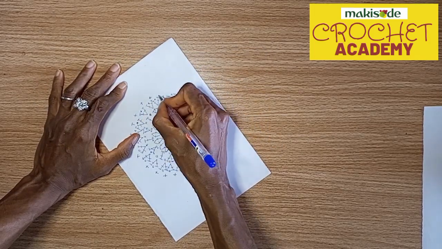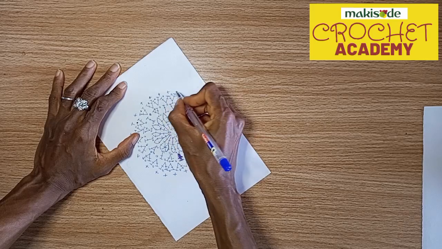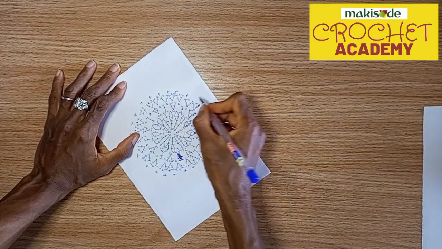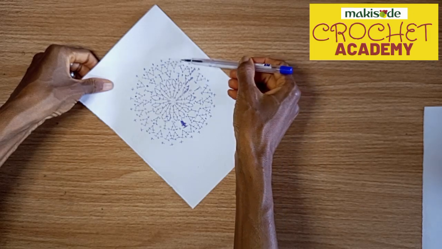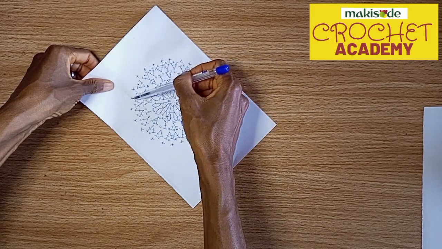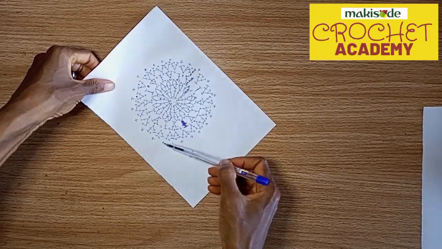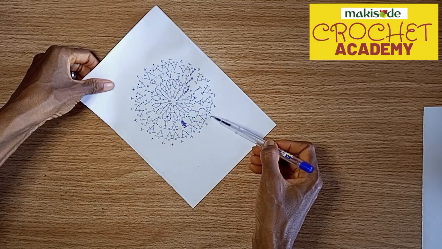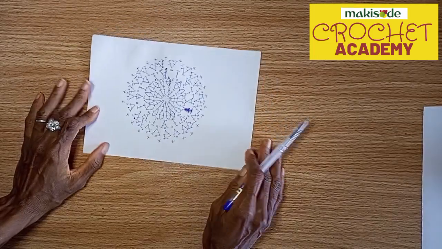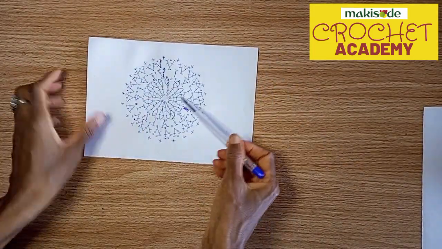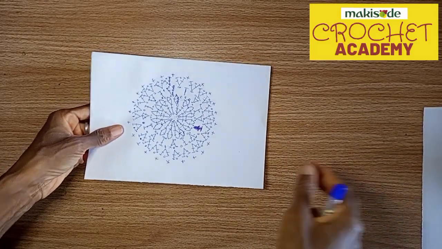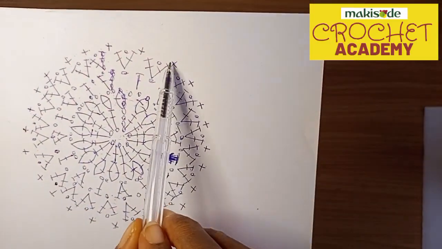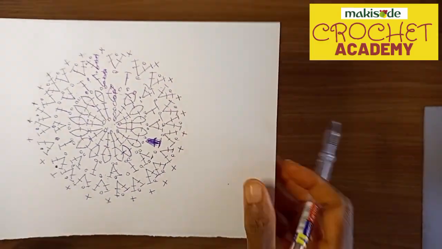Right there between the V stitches, single crochet stitch. Yep, that's it. So we'll have a total of 1, 2, 3, 4, 5, 6, 7, 8, 9, 10, 11, 12, 13, 14, 15, 16, 17, 18, 19, 20, 21, 22, 23, 24. So our stitches have grown, so to speak, from the original 16 that we started with. You have the single crochet stitches there.